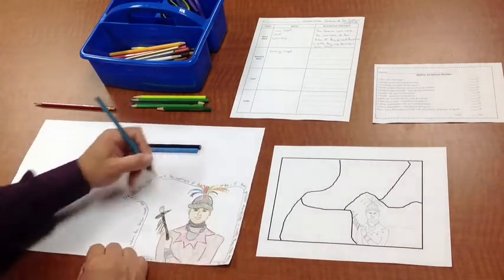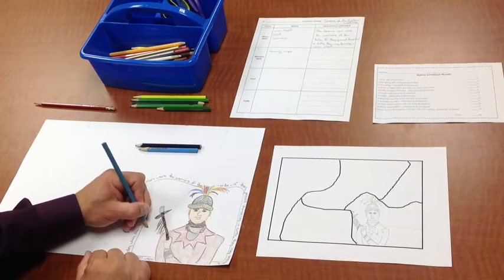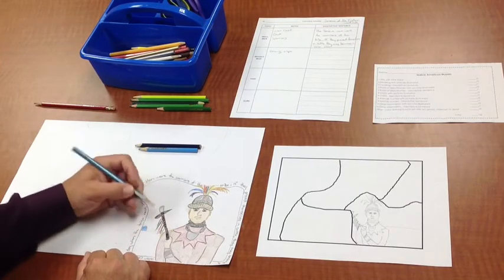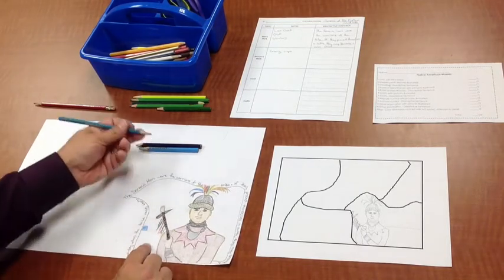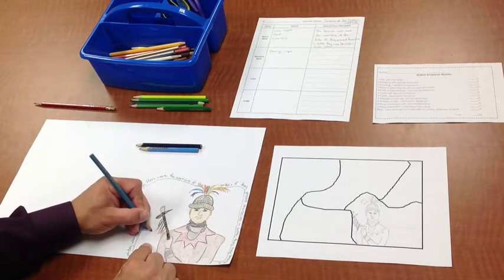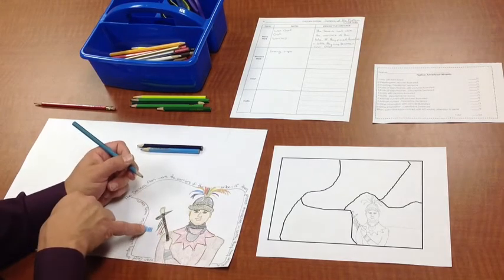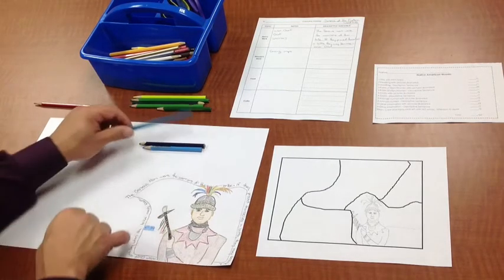Just start in a random spot, or you can start down here where there's a corner. I might do that. Make a box, color it in. Now, the second box, I can choose to use the same color or a different color. I'm going to do the same color a couple times in a row. Make another box. Now, if you'll notice, I left some space between my boxes.